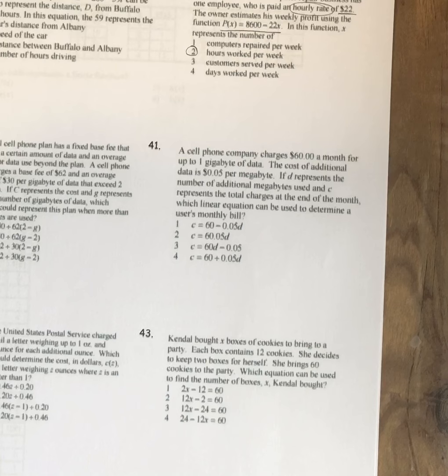Number 41, a cell phone company charges $60 a month for up to 1 gigabyte of data. The cost of additional data is 5 cents per megabyte. If D represents the number of additional megabytes used and C represents the total charges at the end of the month, which linear equation can be used to determine the user's monthly bill?